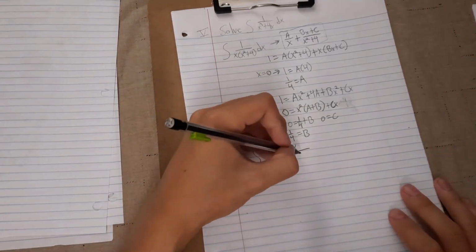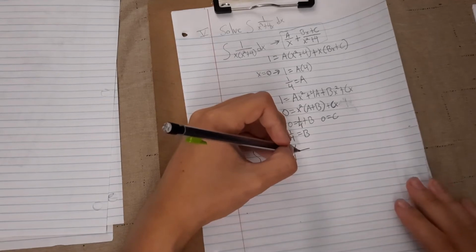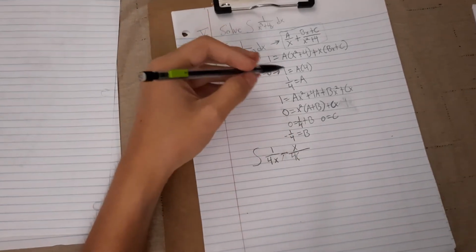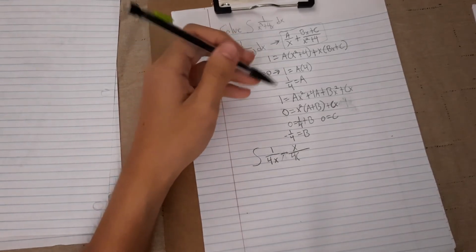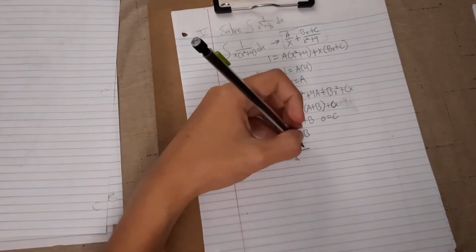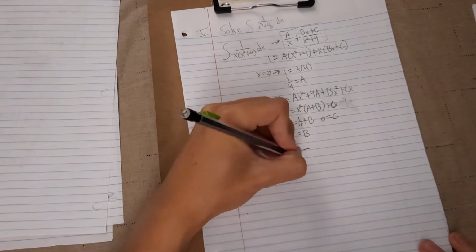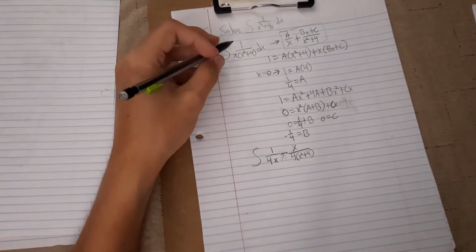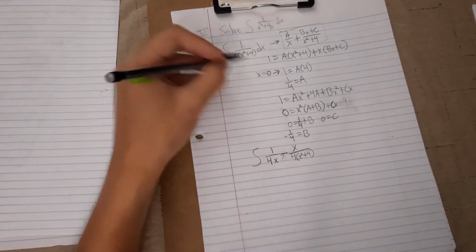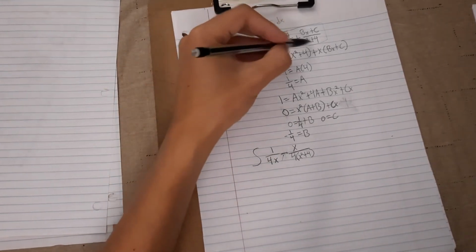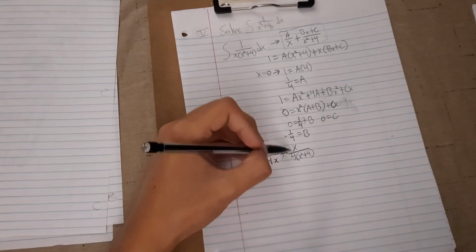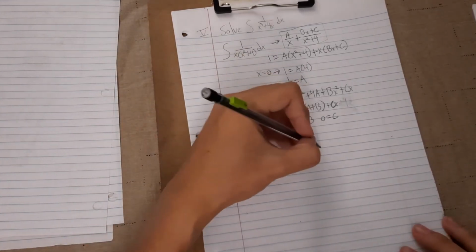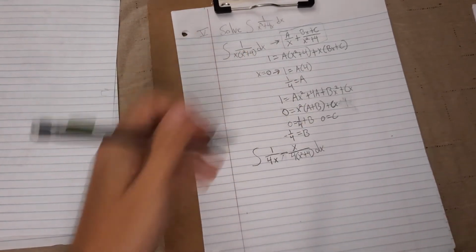4 times x squared plus 4, because that's our denominator here, but we're just including the negative 1/4 that we found for the value b, dx.